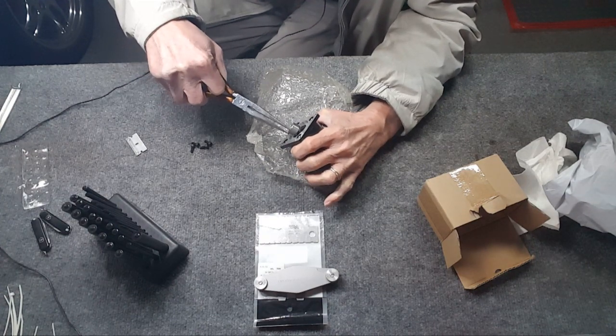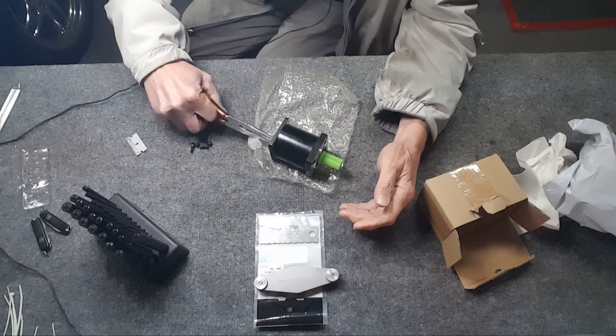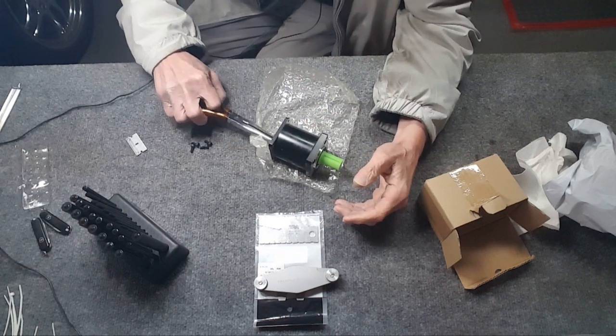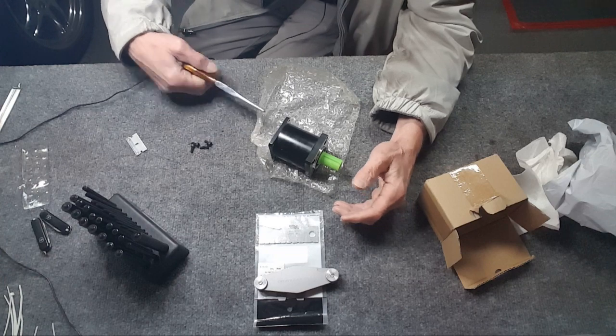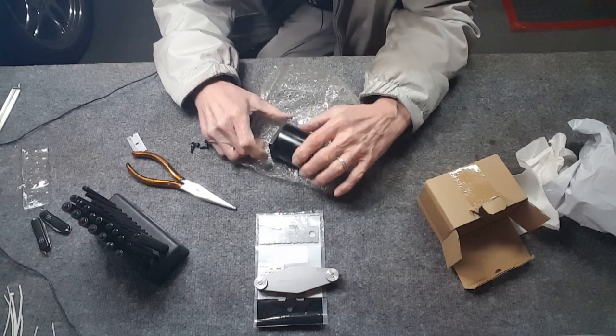There it is. Wow, teeny little gear, huh? So this would be fun. I'm turning it, right? Yeah. Boy, that shaft is barely moving.